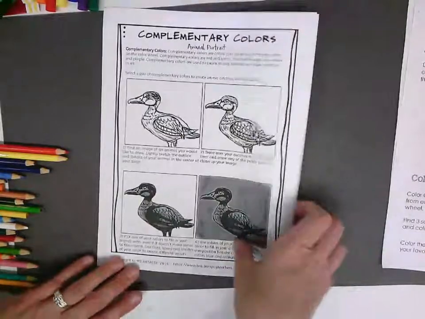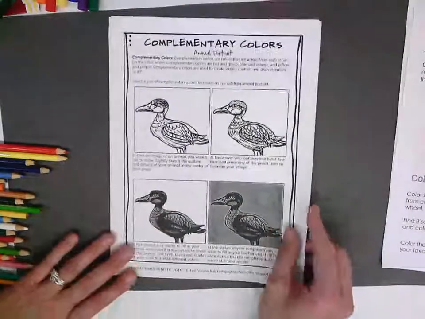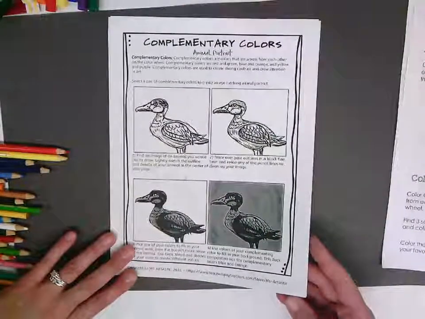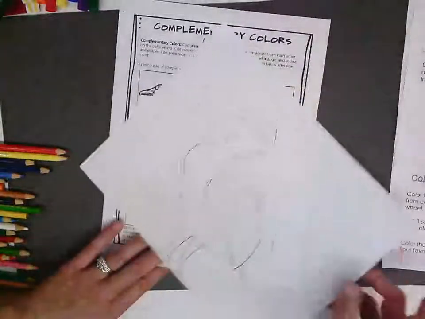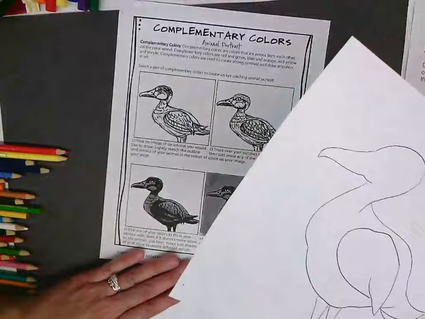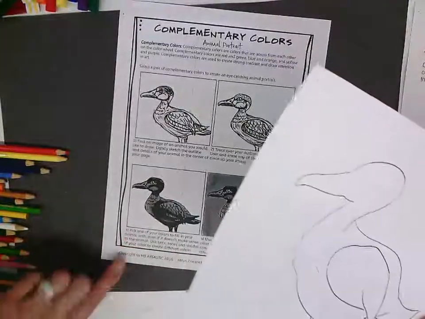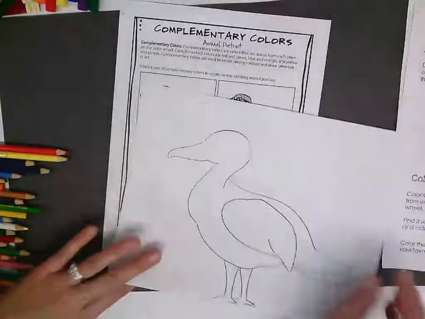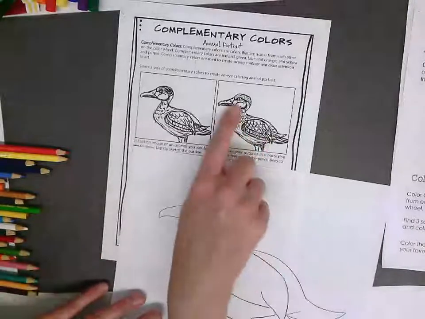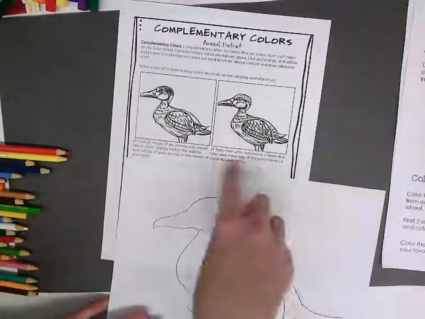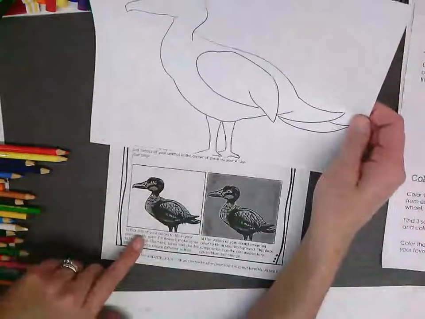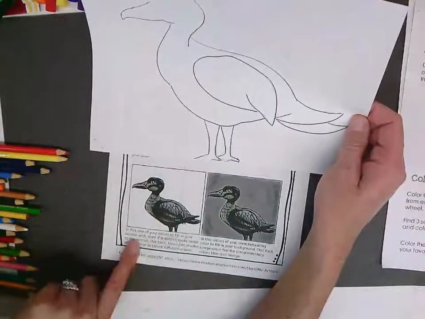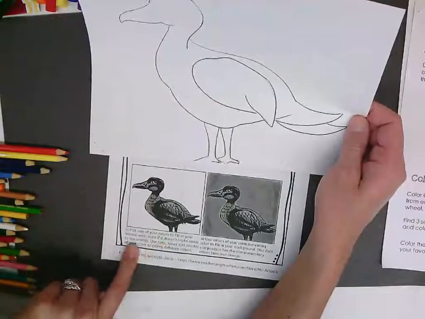For some more practice, we have complementary color bird. The nice thing about this is that I drew the bird for you. So all you have to do is color. You can trace over if you want. You can add the feathers and the details and the eye and stuff here to make it look more realistic with a black marker. And then down here it says pick one of your colors to fill in an animal, even if it doesn't make sense to the animal.